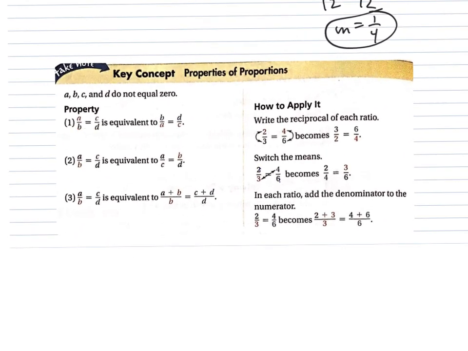So in this first property, here's our proportion. You can actually flip the ratios and it's still equivalent. a over b equals c over d, you just flip them both. The reciprocals are both going to be equal. Here you can actually switch the means. That still works because you're still multiplying them either way.